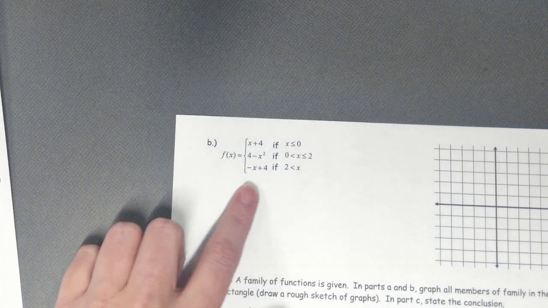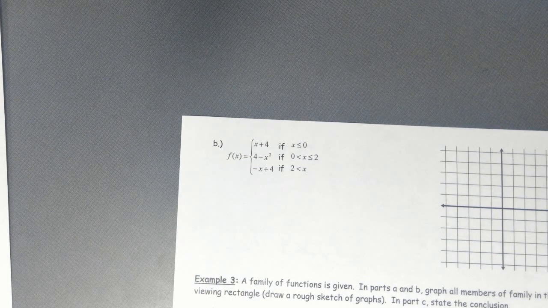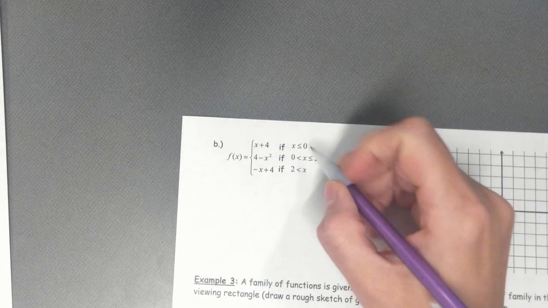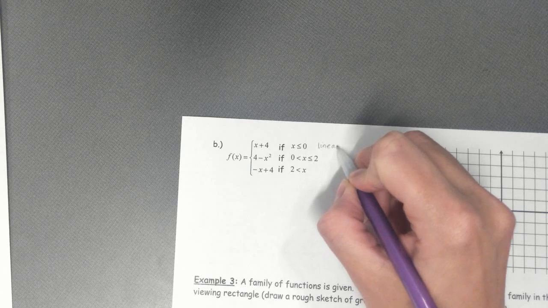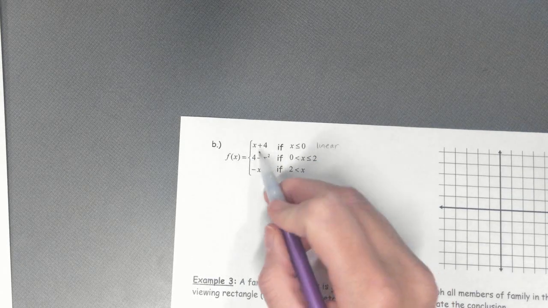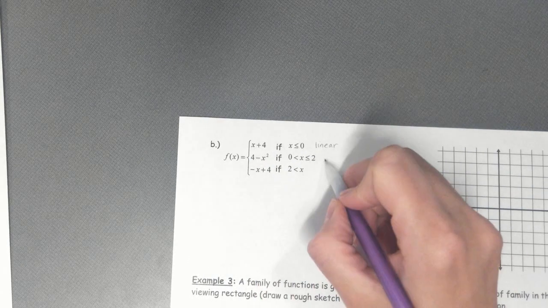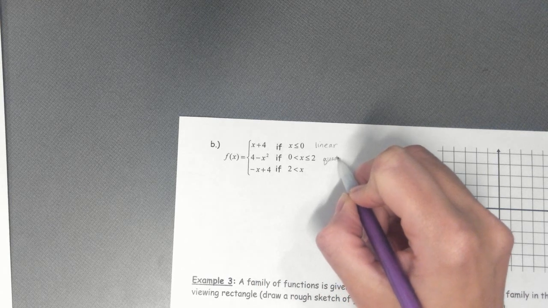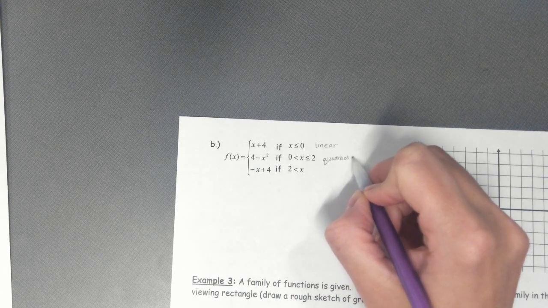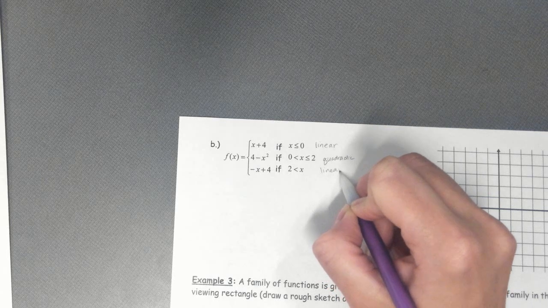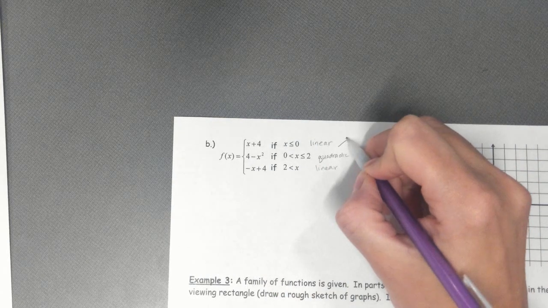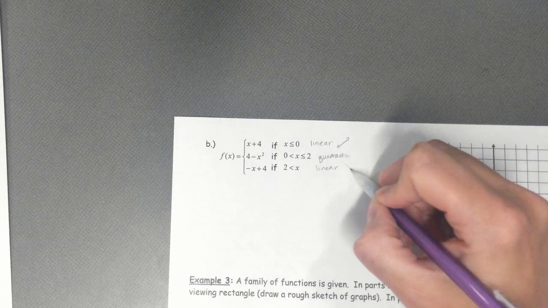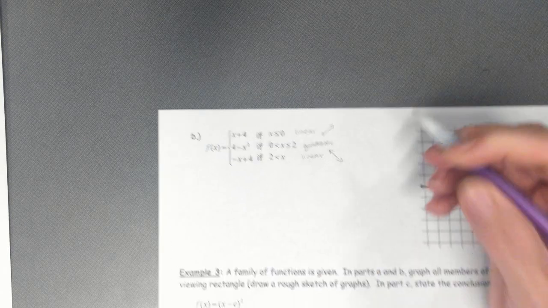Okay, for B, we're going to pick it up a few notches. So, again, remember, the first thing I like to do is make sure I understand what type of function it is. So, this one's linear. What is the second one? Quadratic. And this one's linear, okay? So this has a positive slope, it should be going up from left to right. This has a negative slope, so it should be going down from left to right.